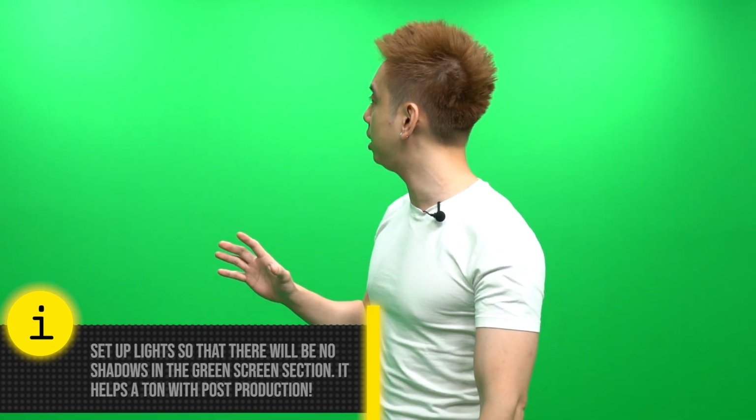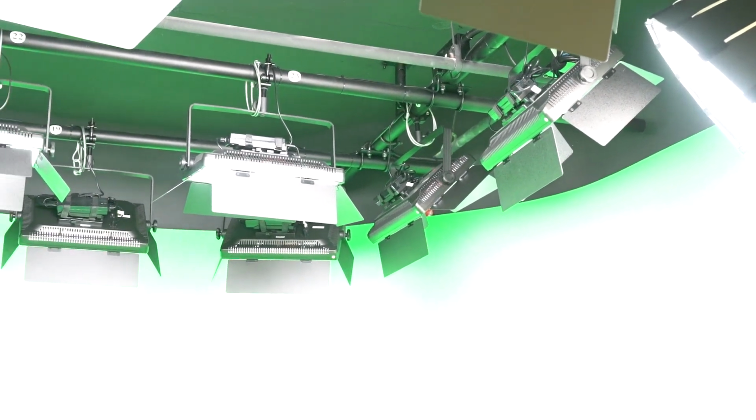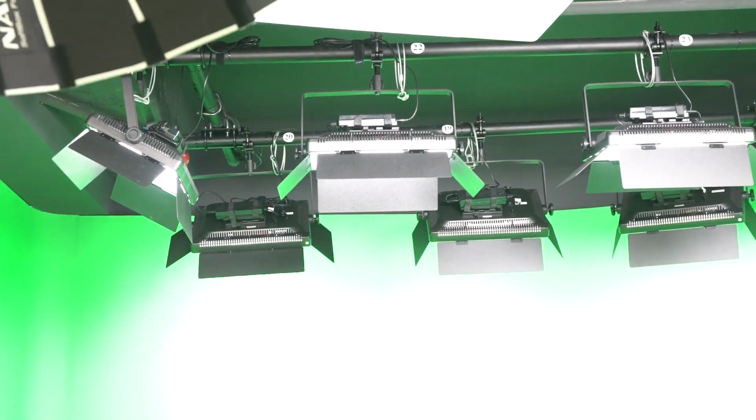So the most important thing here is if you are thinking about setting up a green screen, make sure it's curved and make sure that the lighting is spread out so that it evens out your shadows, and there are minimal shadows, which makes it a whole lot easier for post-production.